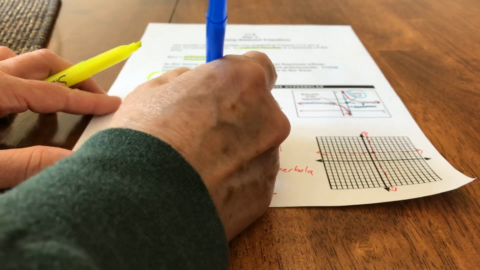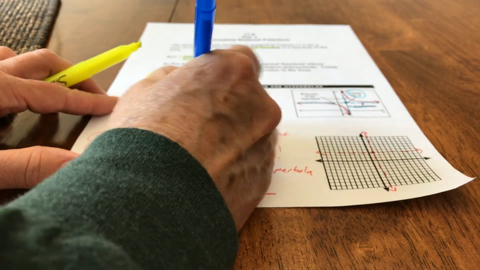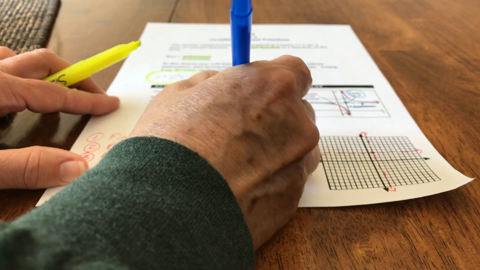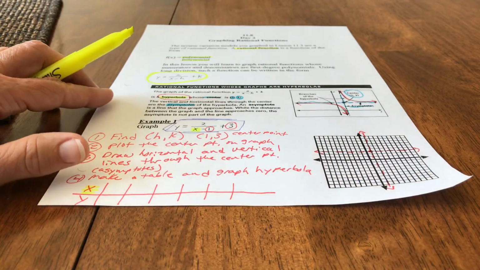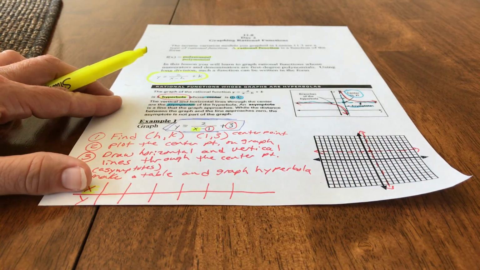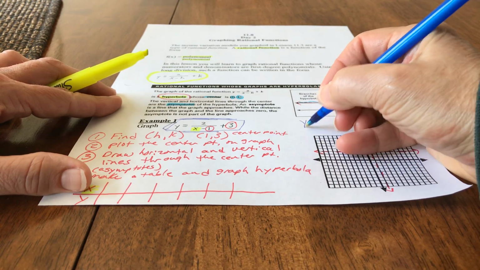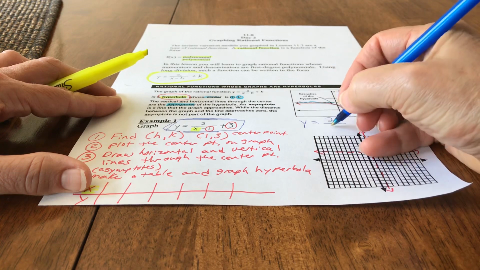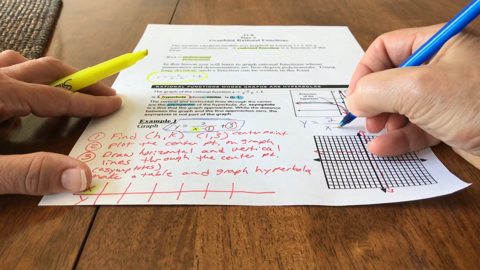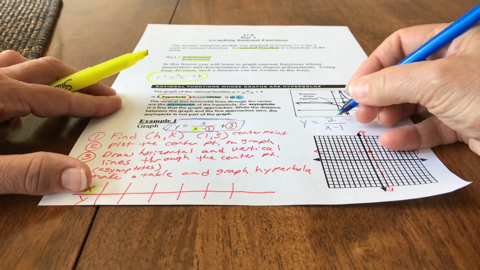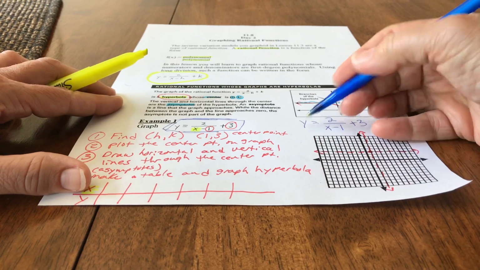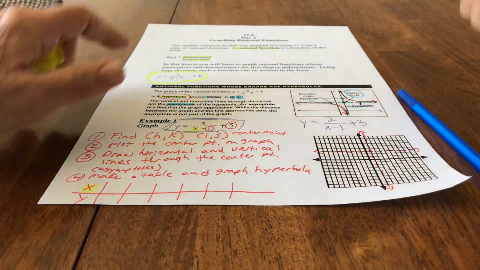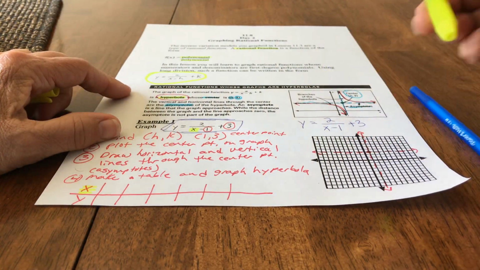Okay, I'm going to rewrite. This is my math problem, right? So I'm taking 2 and I'm going to divide it by whatever I put in for x, subtract 1, get that answer, and then add 3 to get my y value. Okay, so I'm putting x right here.